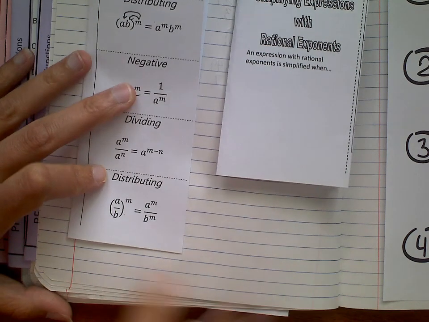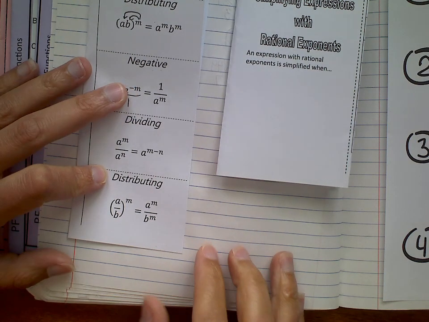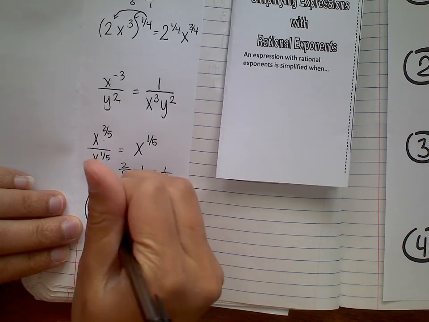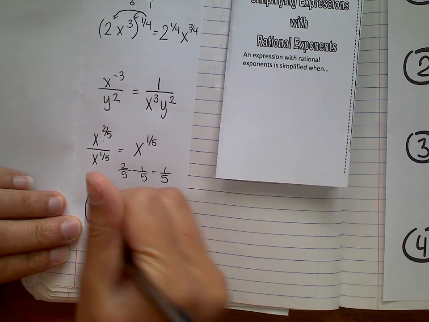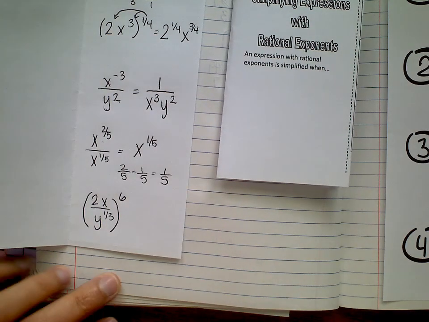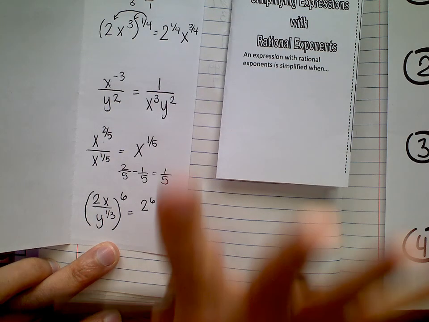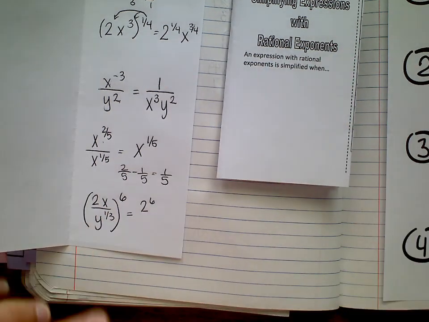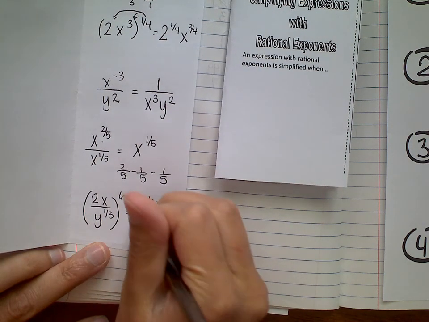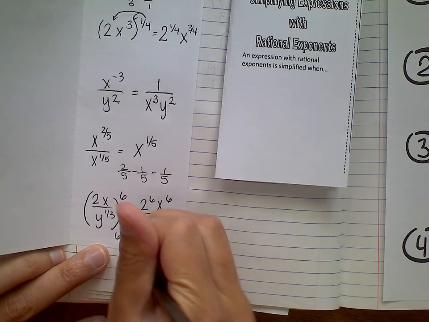And then last but not least, if we have division with big parentheses, then I might have to distribute as well. So if I had something like 2x over y to the 1/3 all to the 6th power, that would become 2 to the 6th power, which I could do like 2 times 2 times 2 times 2 times 2 times 2, which is big. x to the 6th power over y to the, then 6 times 1/3.